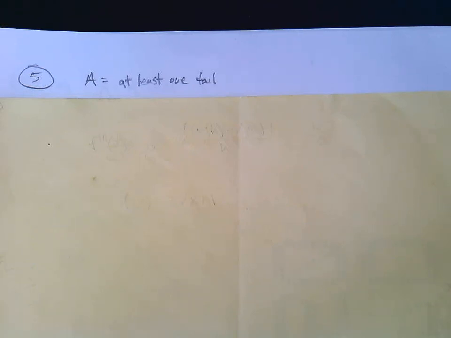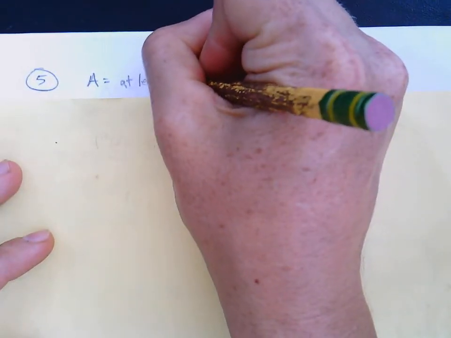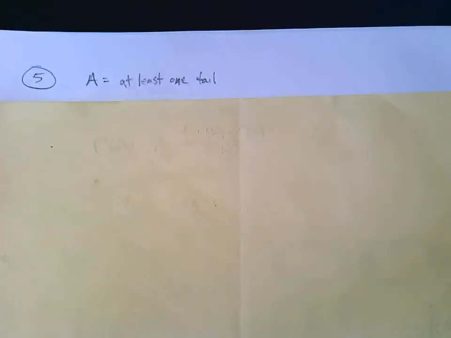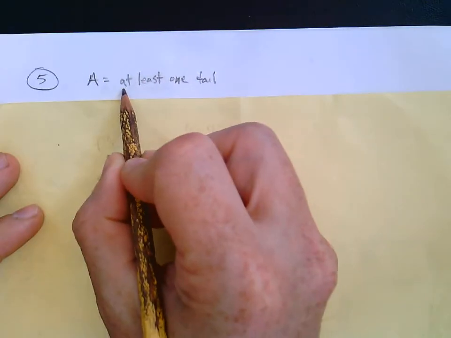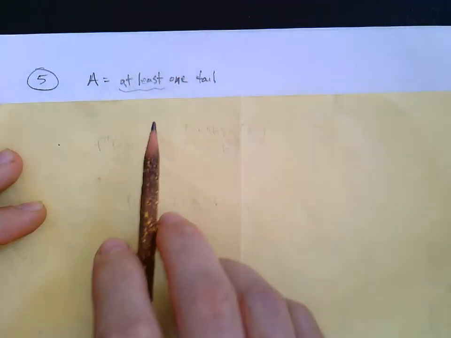You're tossing a coin 5 times. The chances of at least one being a tail, quite high. Well, that's true. Let's see if we can calculate it. So I'm going to describe event A as being at least one tail. And again, we see that phrase at least.